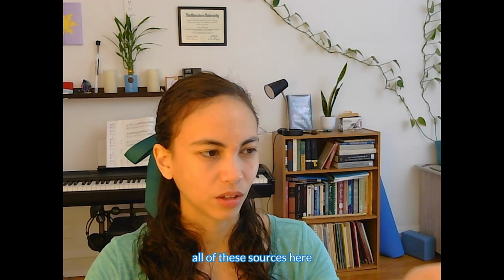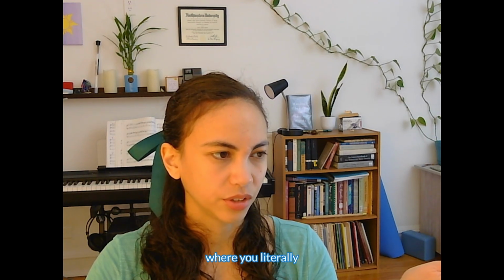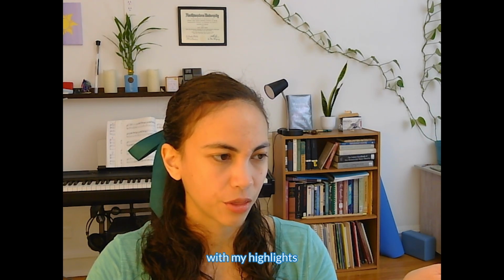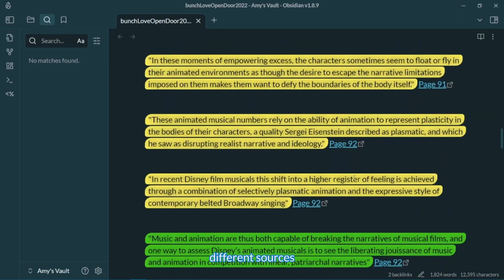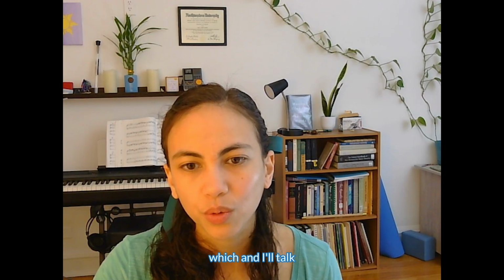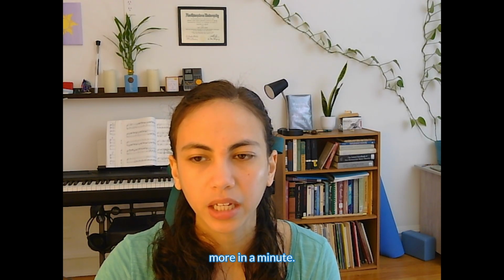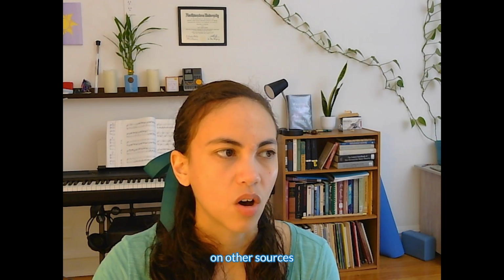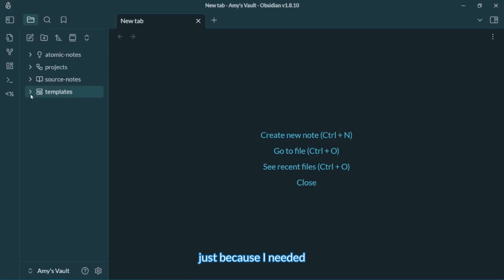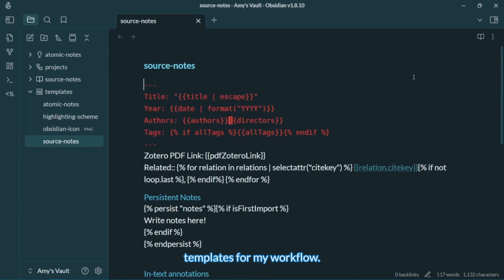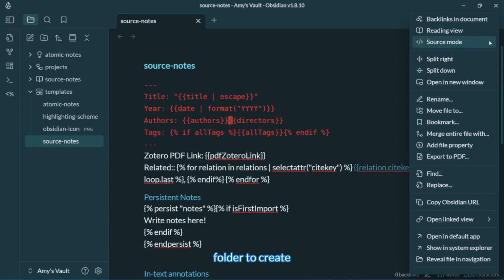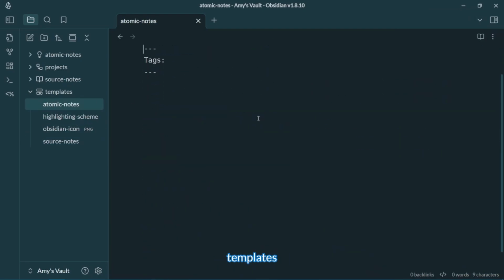But you'll see I have all of these sources here where you literally just end up with my highlights and annotations from different sources. I'll talk more about my workflow in a minute. These are all basically imports from Zotero or notes that I took on other sources that I didn't have PDFs for. And then finally, the templates folder is there just because I needed templates for my workflow. I only open this folder to create or edit existing templates, but otherwise it's just a background folder.